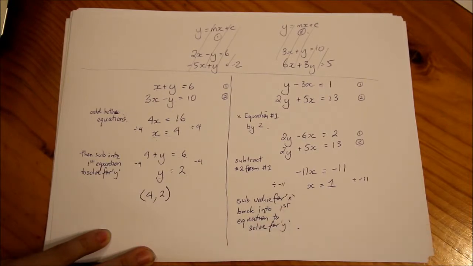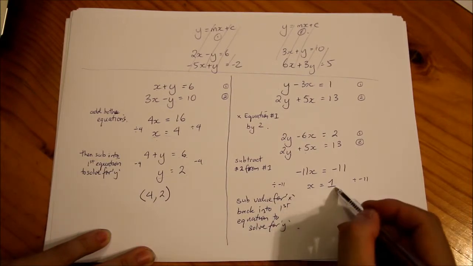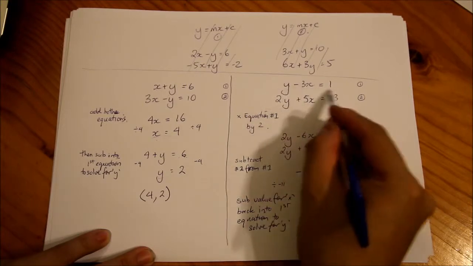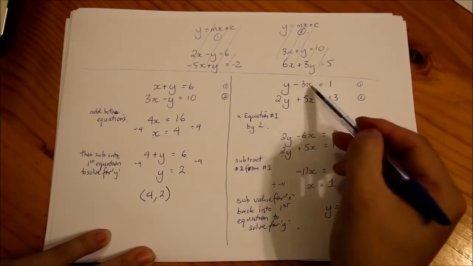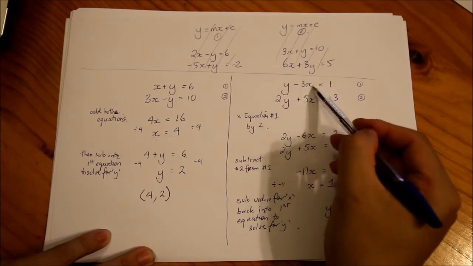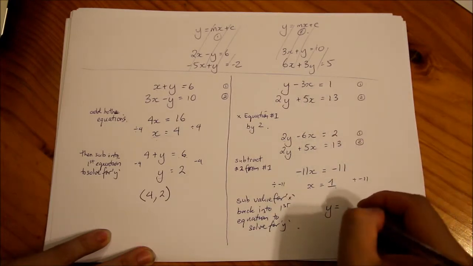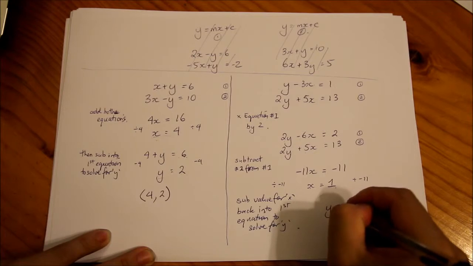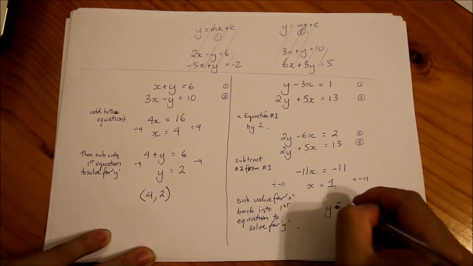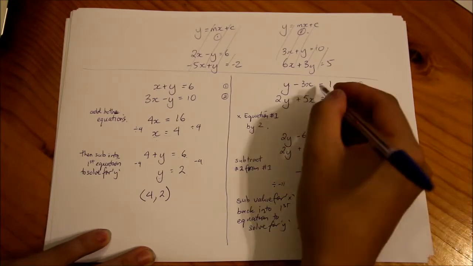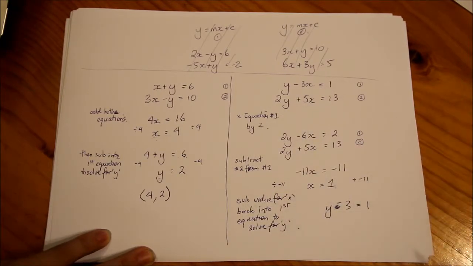So if x equals 1, let's use this equation up here. y equals, now if x is 1, minus 3 times 1 will be, oops, sorry, that's a minus. So 1 times minus 3 is minus 3, and then equals 1.